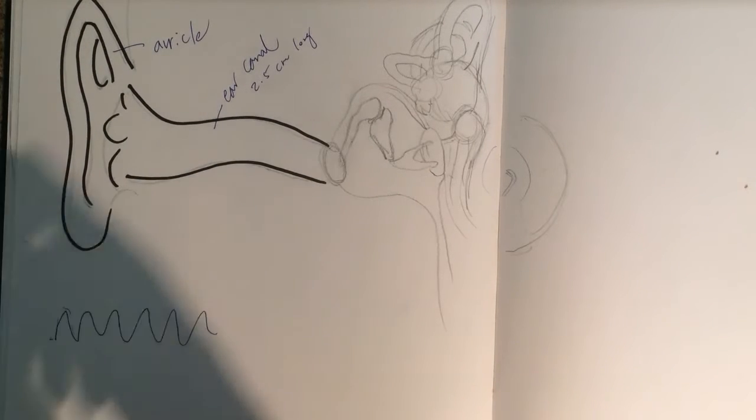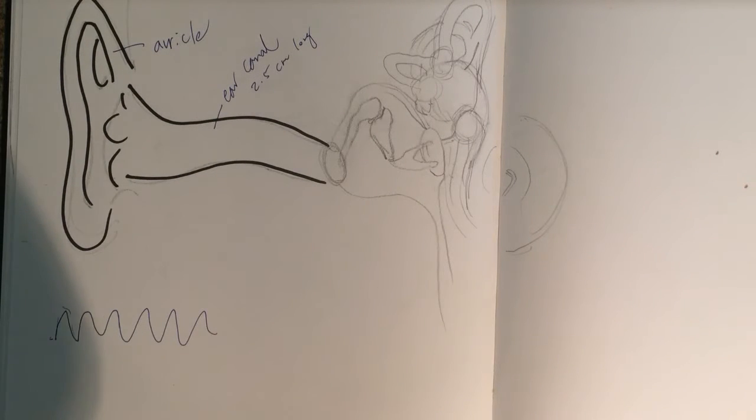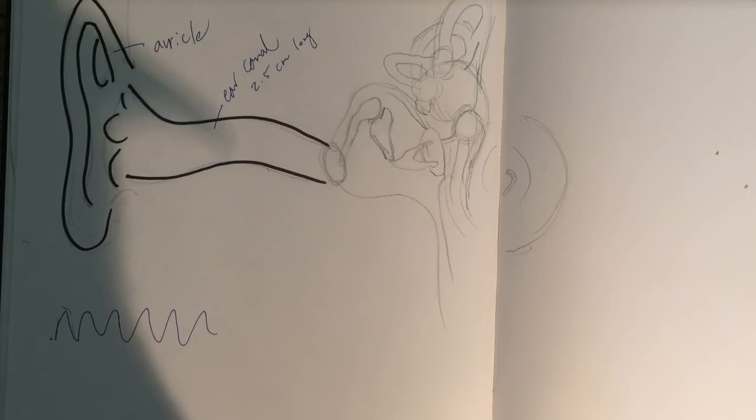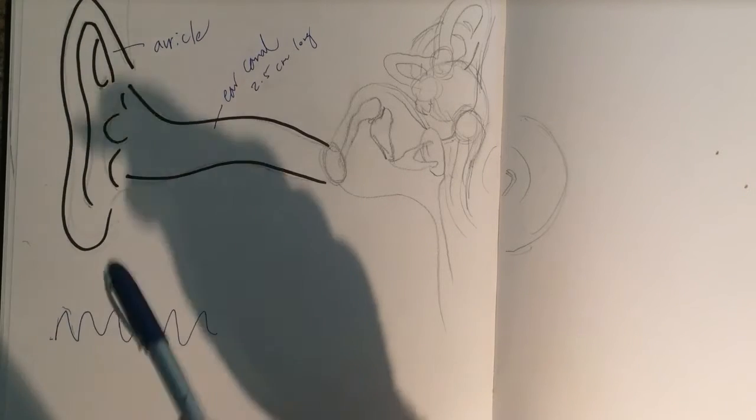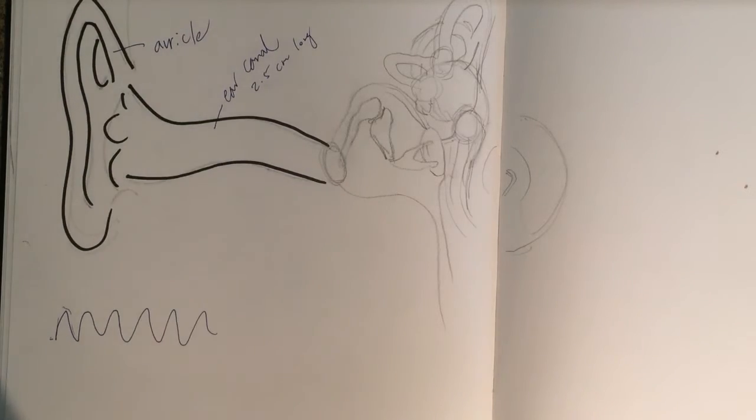What happens if you get water stuck in here? You get an ear infection. You do. An outer ear infection, also known as swimmer's ear. You ever had one of those? Yes. Is it fun? No. What happens? Have you ever had one? Yeah. Okay, it's bad. You get swimmer's ear, you get water stuck in this ear canal.